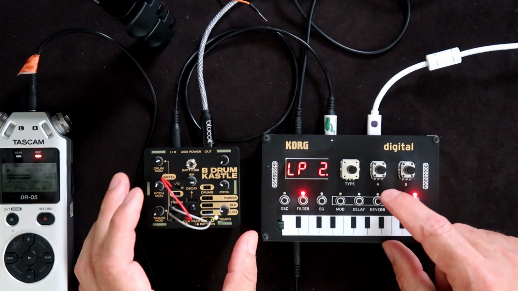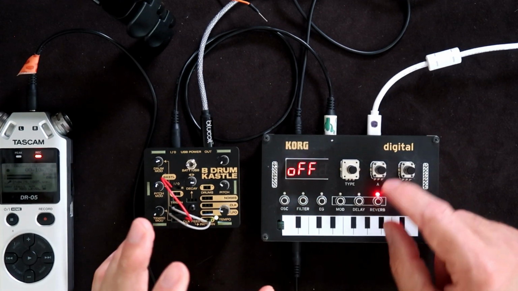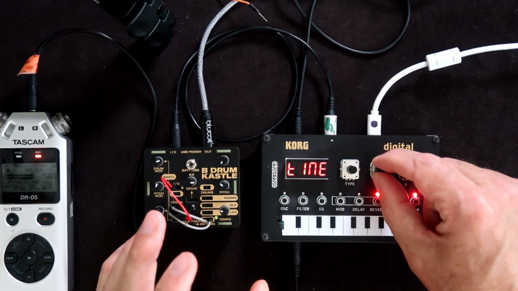That seems pretty close, and then now main thing is just add some reverb.